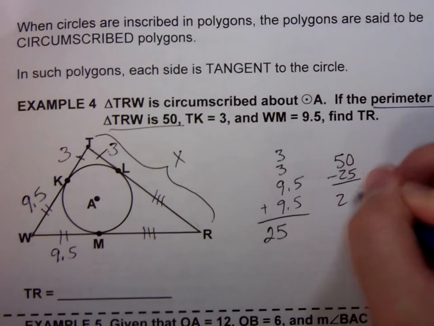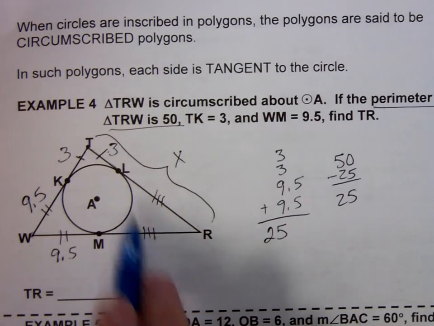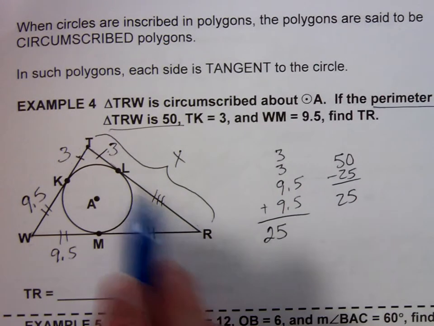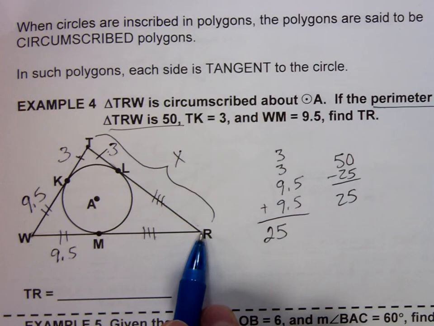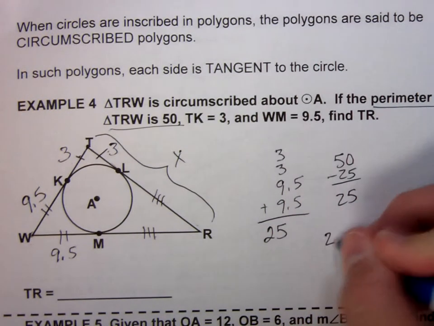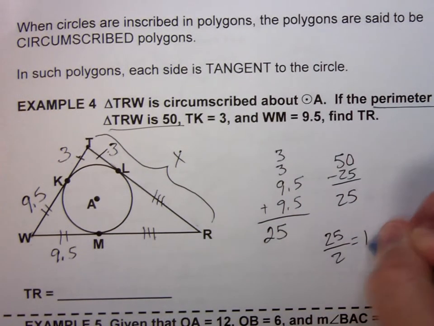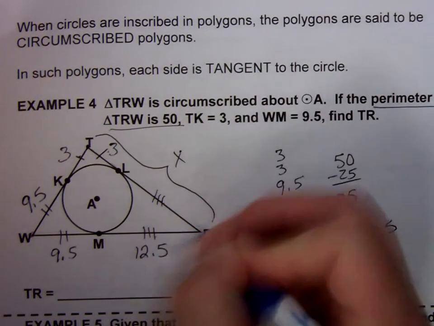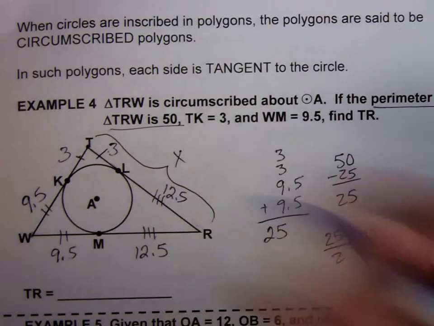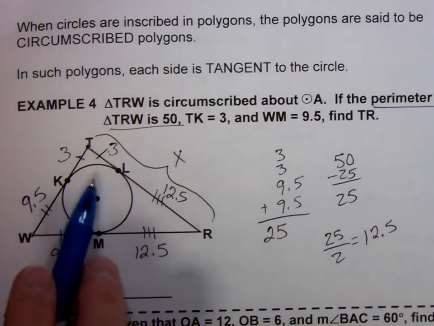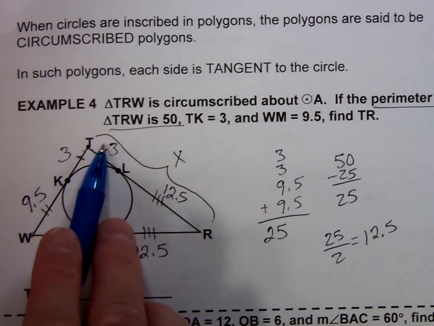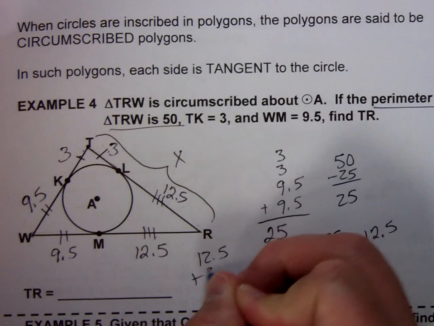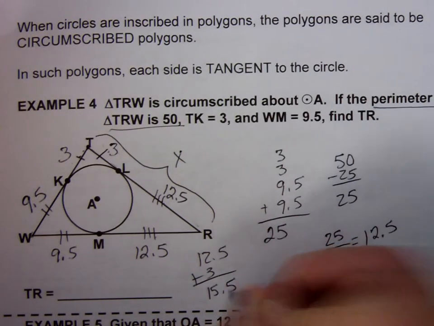Still got 25 left. And there's only two parts here that have to add up to 25, and they're marked congruent. So if I have two congruent parts that add up to 25, then each of those is going to be half of 25, which is 12.5. So I know this is 12.5, and I know this is 12.5. So now, what is the distance from T to R? I just got to add 12.5 plus 3. And we get 15.5.